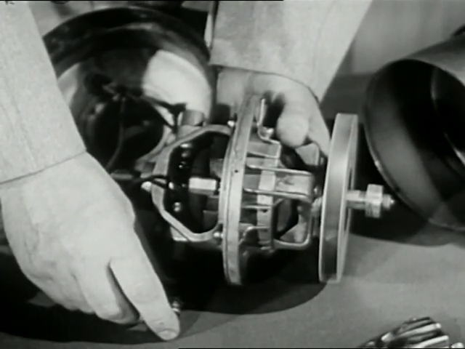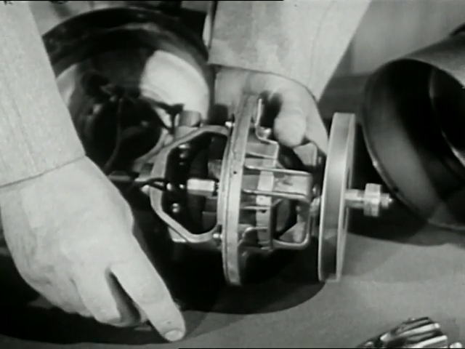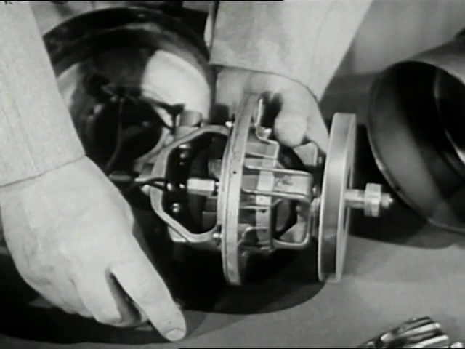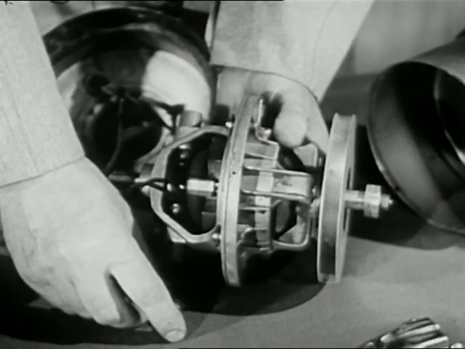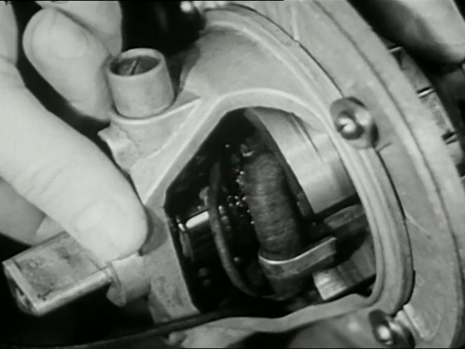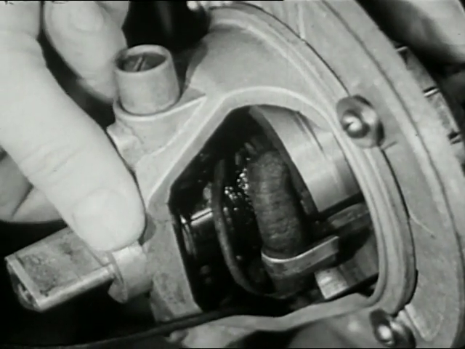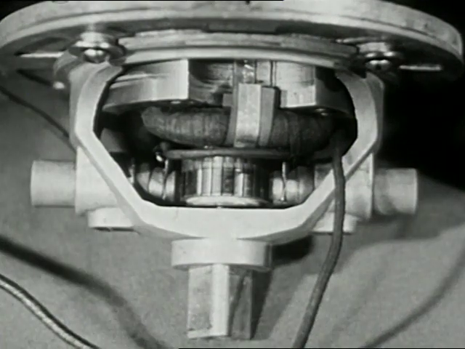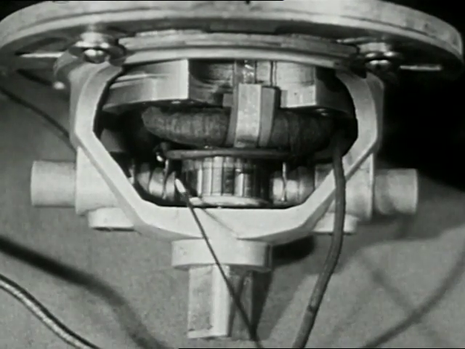The revolving part of the motor is called the armature. This armature connects with the electric circuit by means of two graphite rods called brushes.